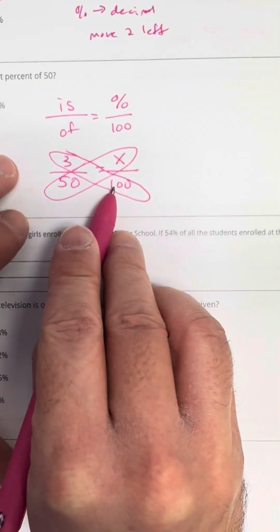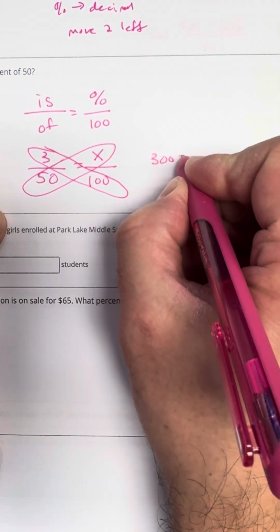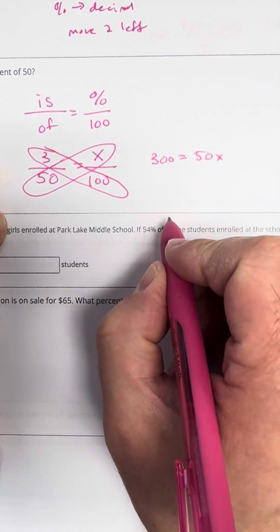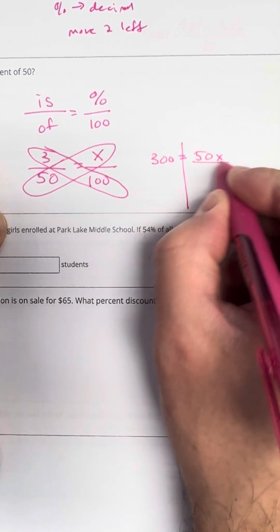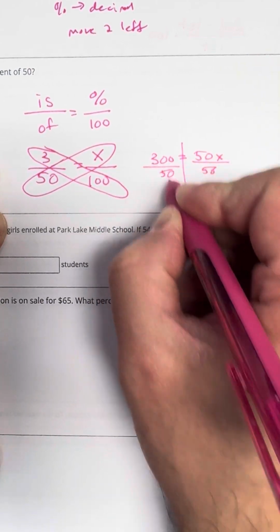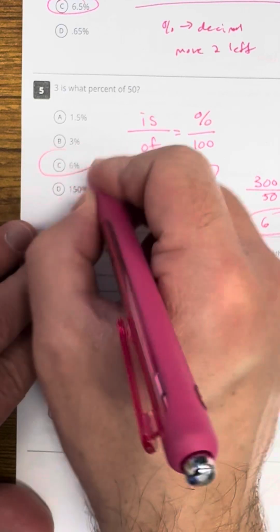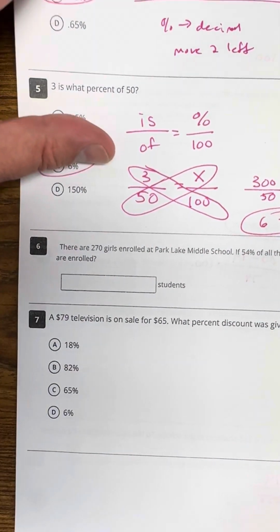3 times 100 is 300 equals 50 times X, which is 50X. And we have a simple one-step equation, everybody. We're going to divide by 50 on both sides. And X equals 6. So that's 6%. So answer C. Okay? Let's keep going.